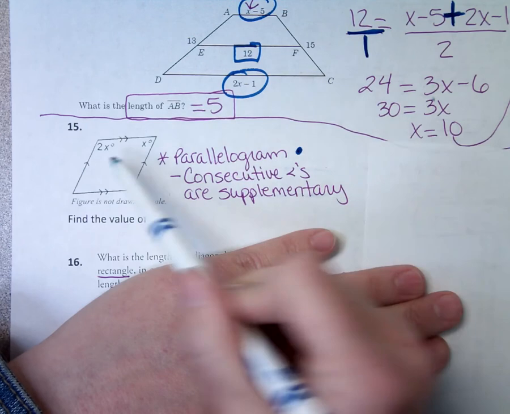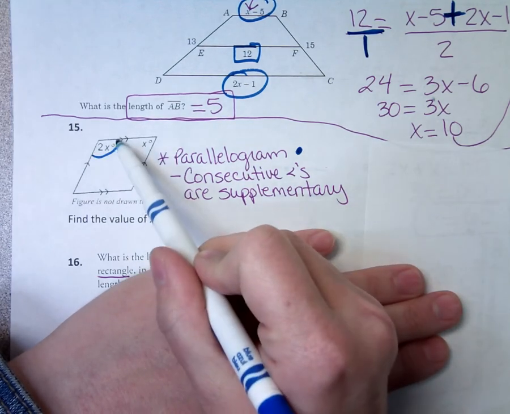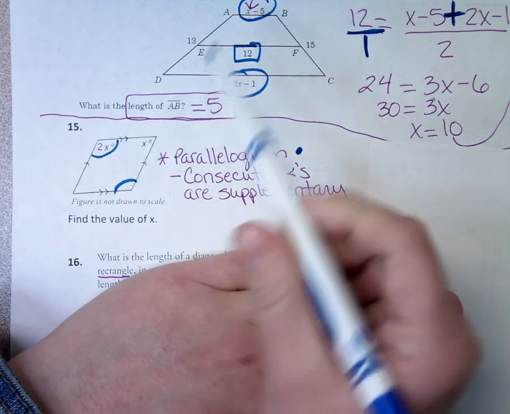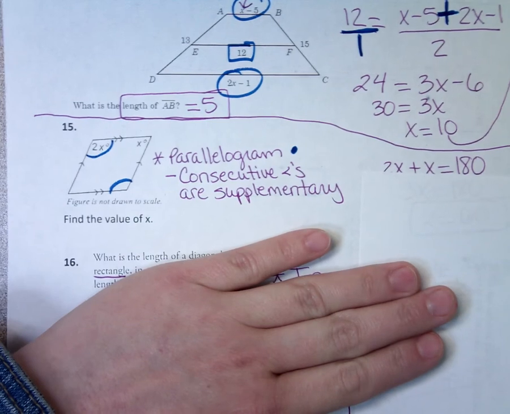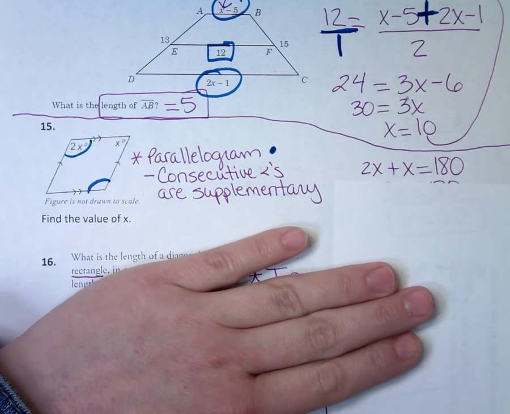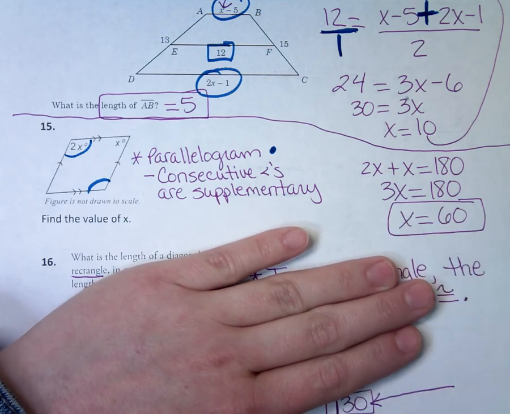And in a parallelogram, I know that my consecutive angles are supplementary. I remember that my opposite angles are congruent, but my consecutive angles, those are supplementary. So I set 2x plus x to equal 180. I combine like terms, get 3x is 180, and when I divide, I get x is 60.